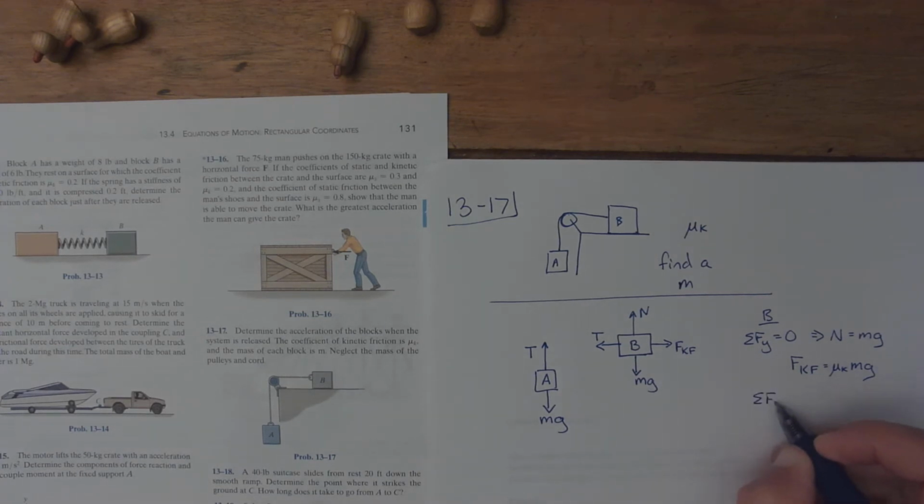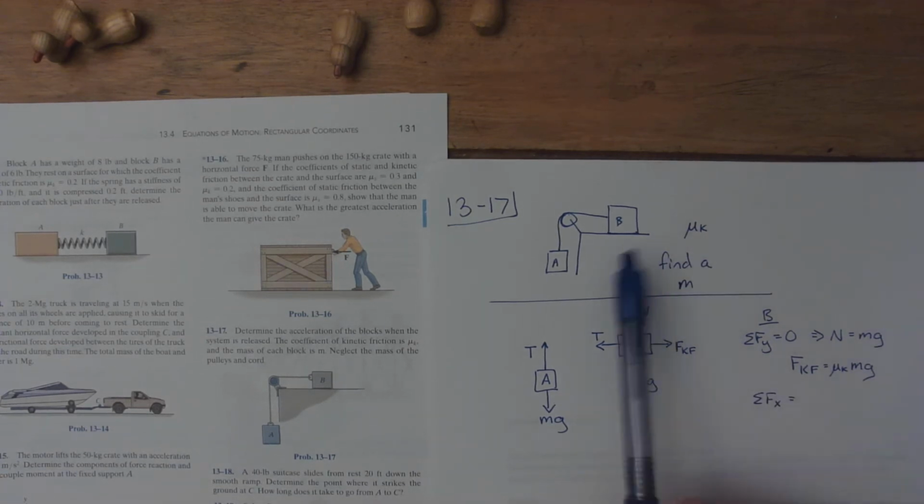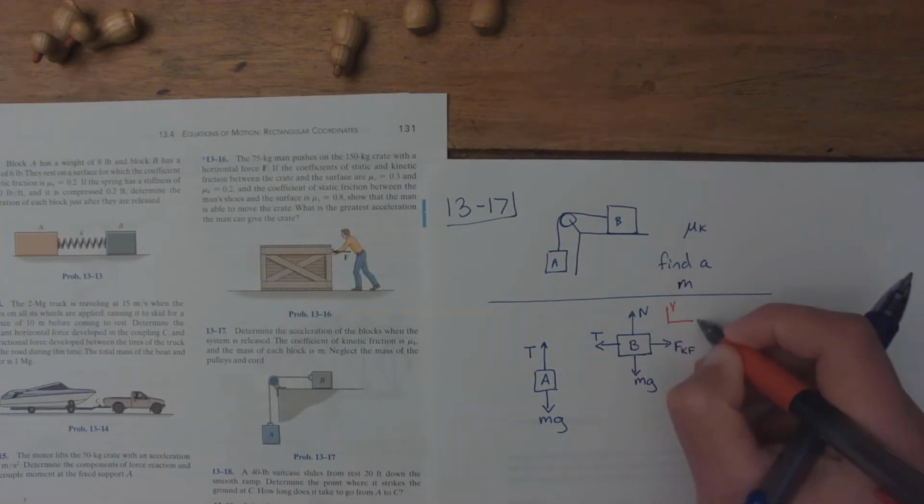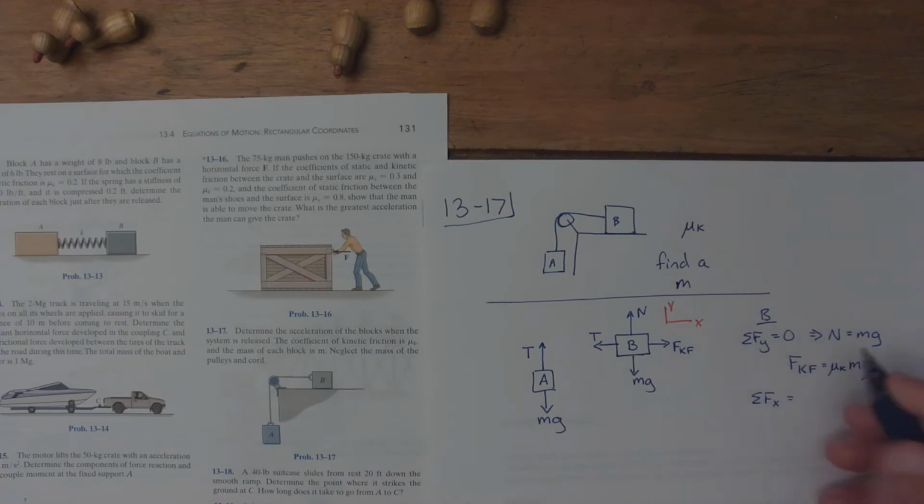Let's look at the sum of the forces in the x direction, and I have the force of kinetic friction acting in the positive x direction, so that would be mu k m g, and then tension's acting in the negative x direction, and that's equal to the mass times the acceleration in the x direction.